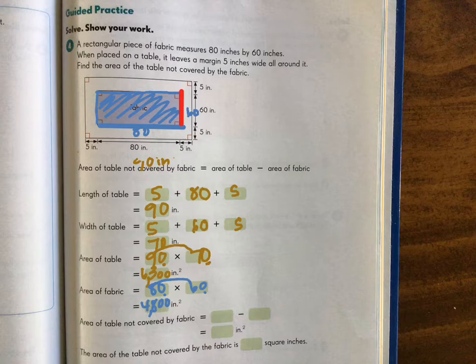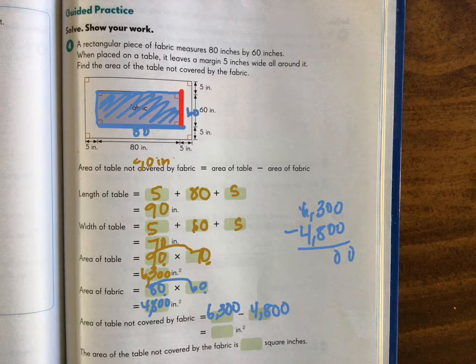So last step, we need to find the area that's not covered by the fabric. So we take the total area of the table, and we take away the part of the table that is covered by the fabric, and that should leave us with the area that is not covered by the fabric. So 0, 0, regroup, 5 minus 4 is 1, so 1,500 square inches are not covered by the fabric.